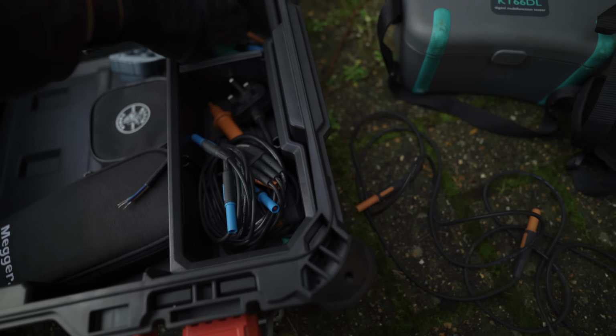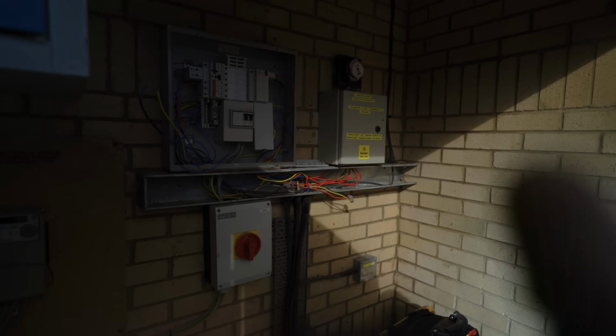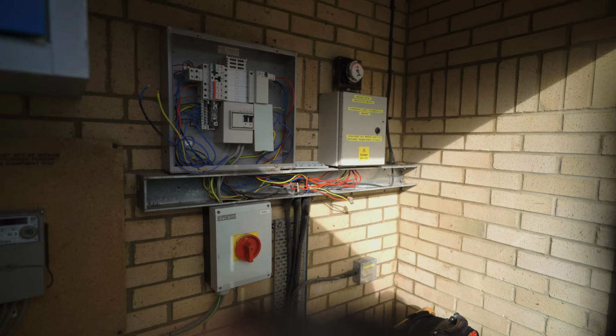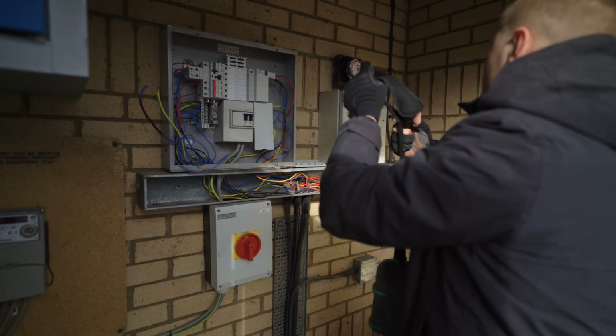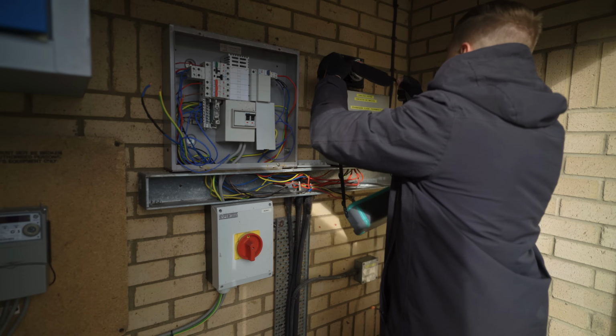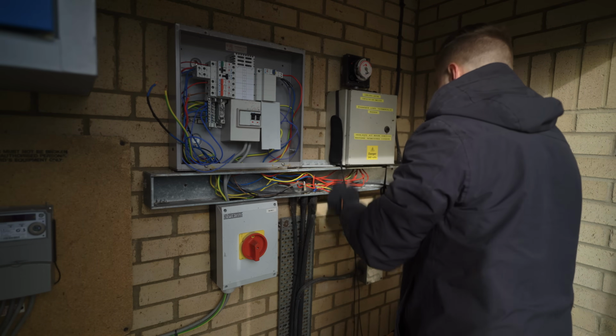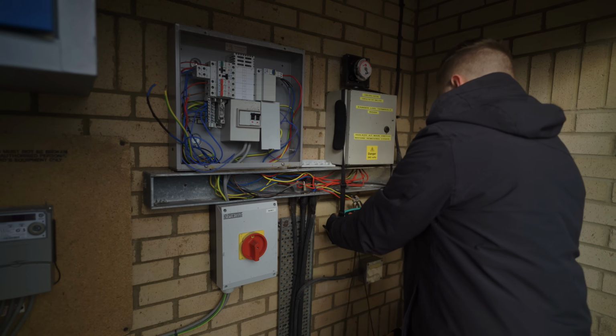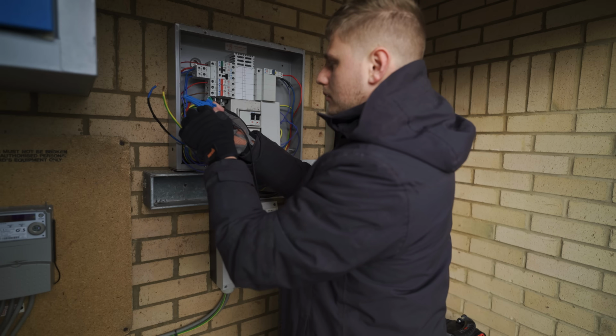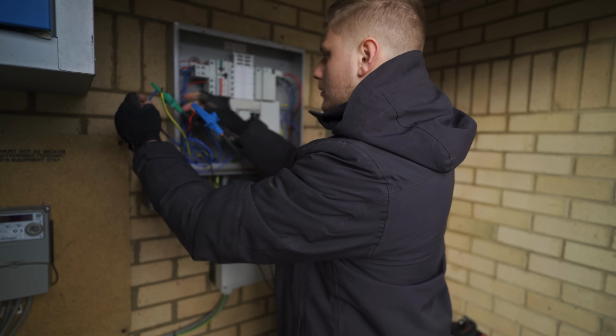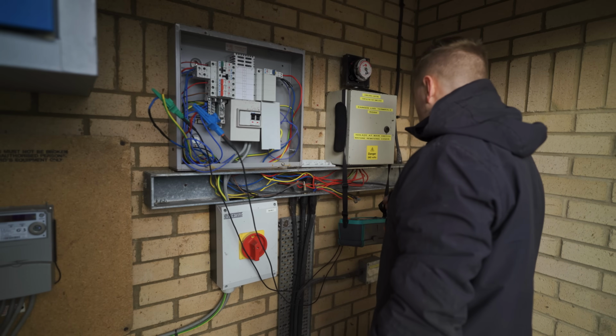Gonna need U2. Gonna need U2. Contactors on, yeah.